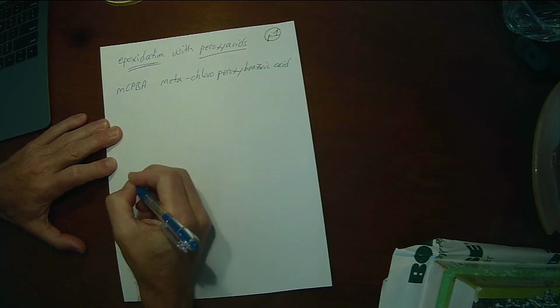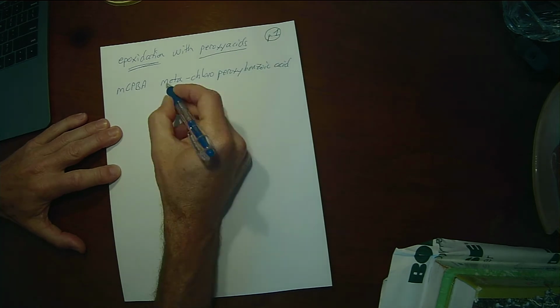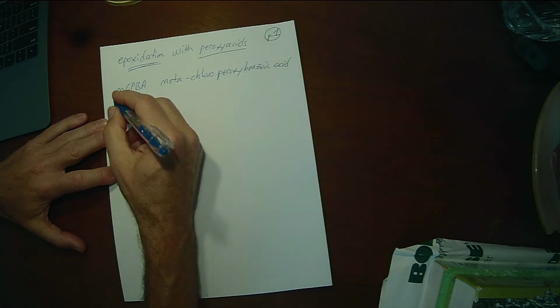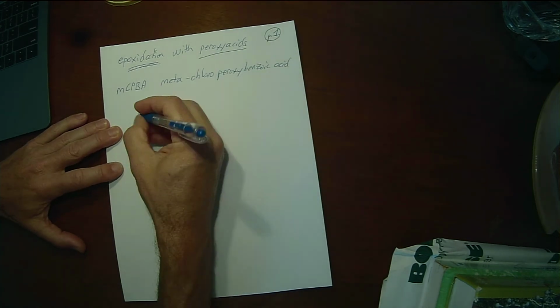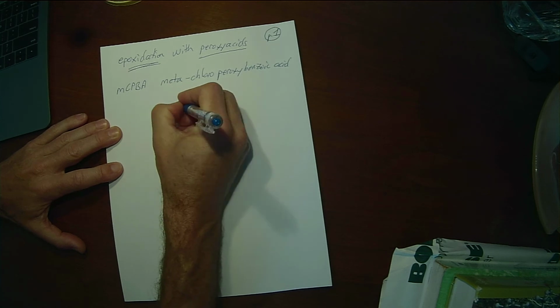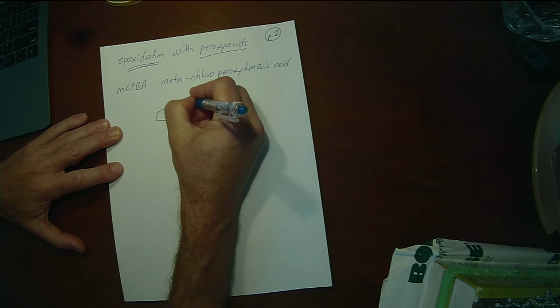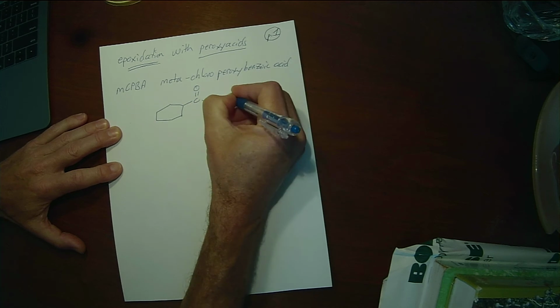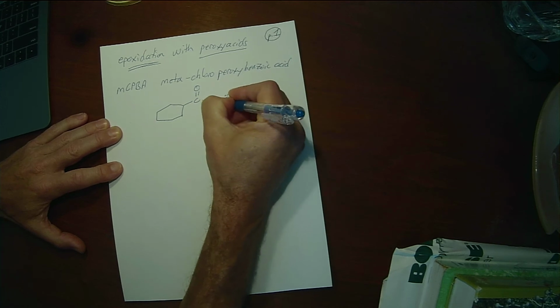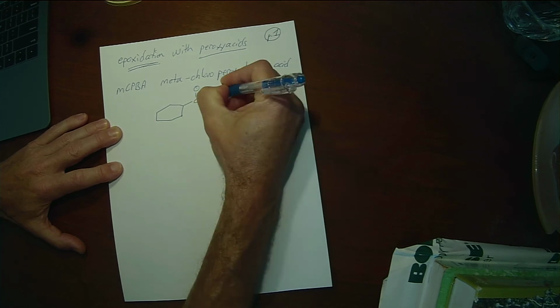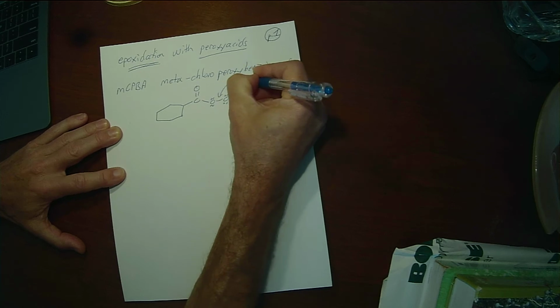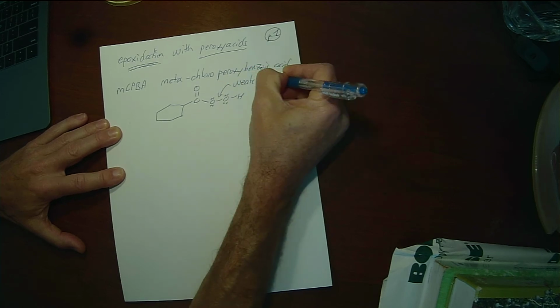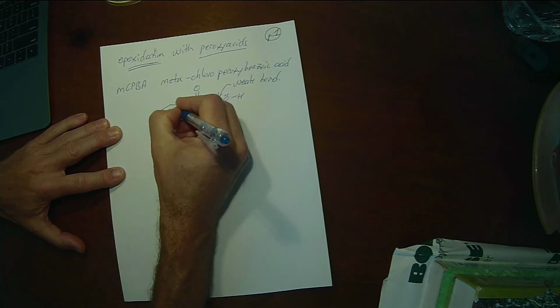So the first battle is remembering that mCPBA stands for meta-chloroperoxybenzoic acid, and the second battle is, all right, what the hell does that mean? Peroxy acid is just, instead of a COOH, it's got an extra oxygen in it. So we've got that oxygen-oxygen single bond, and those are weak, which means that it's going to readily donate an oxygen.